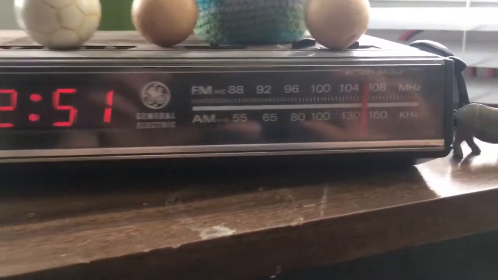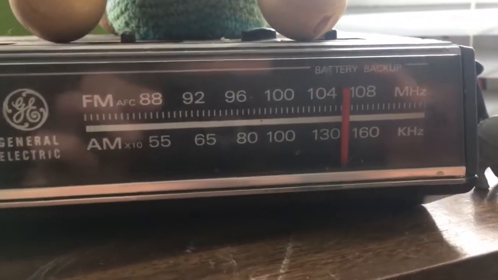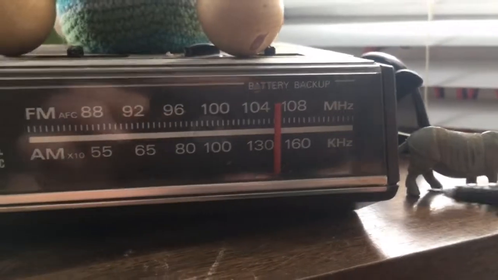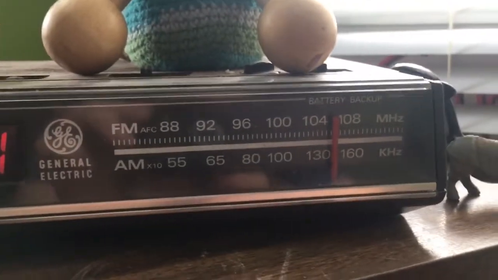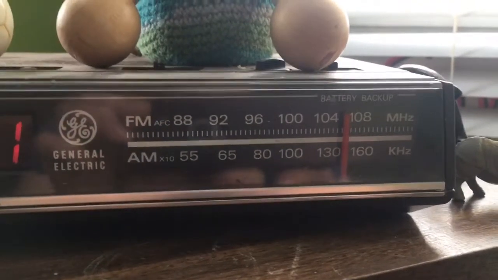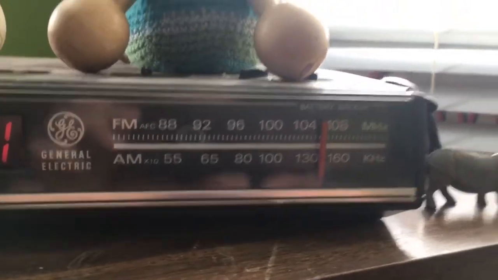Alright, so round two. Let's take a look at the numbers here. Okay, the clock radio, look at the units, mega and kilohertz. Look at the FM and AM. Now, FM and AM are two different stations, okay? M's are common, let's read it backwards.